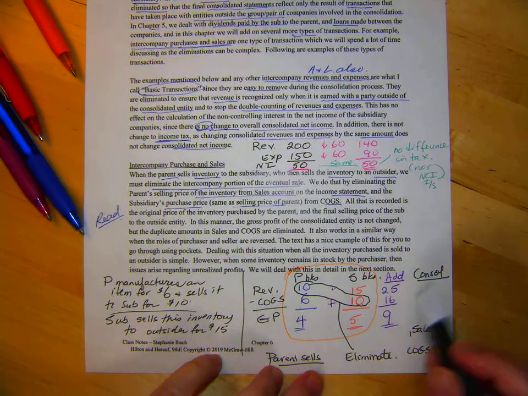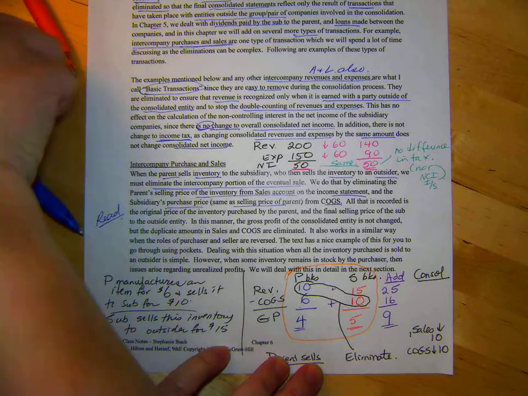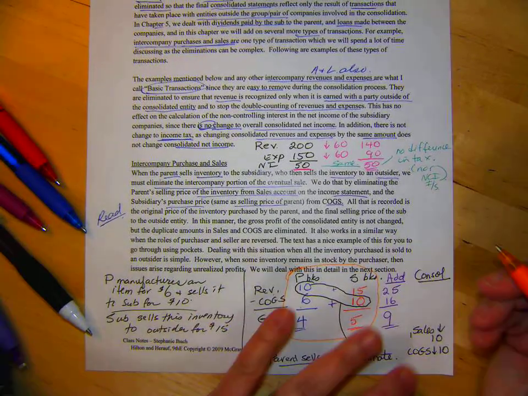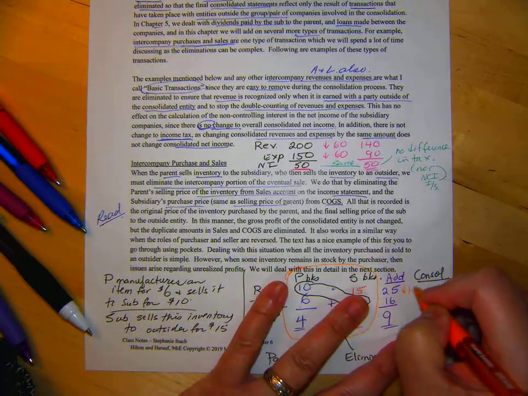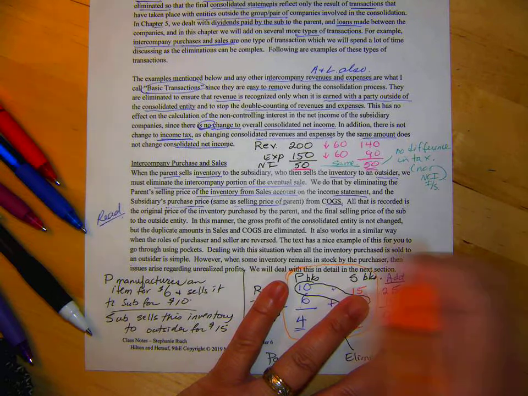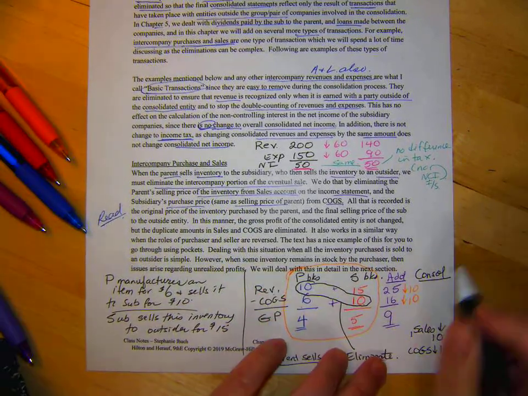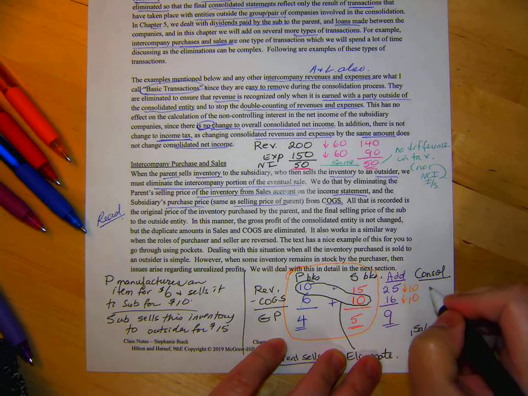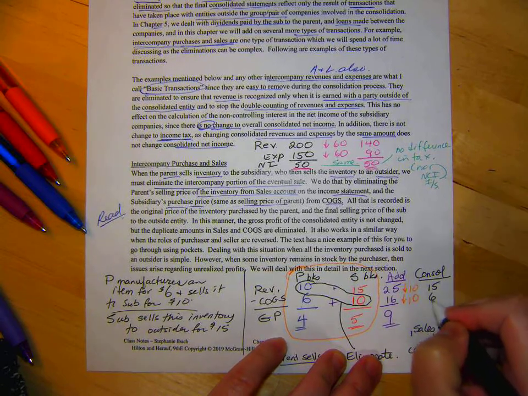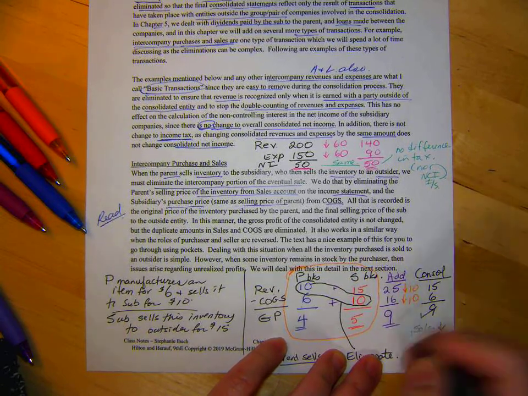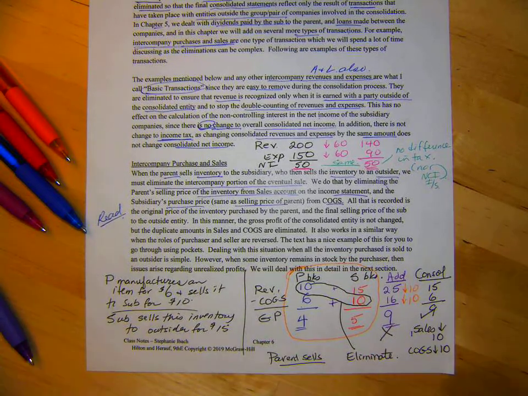Okay? So for consolidation, we're going to do down by 10, down by 10. So for consolidation, we're actually going to get 15 minus 6 is 9. So that's right. That is wrong.